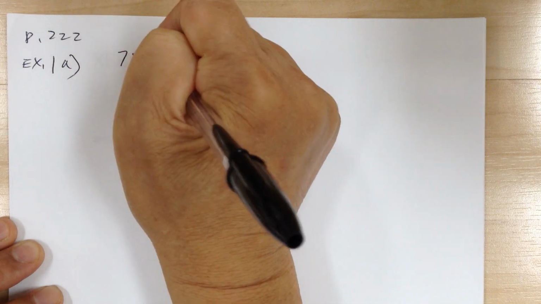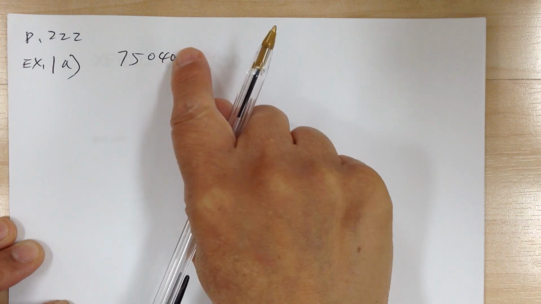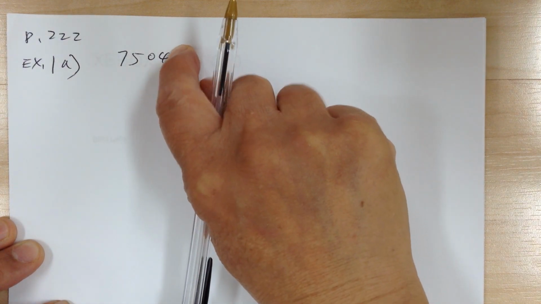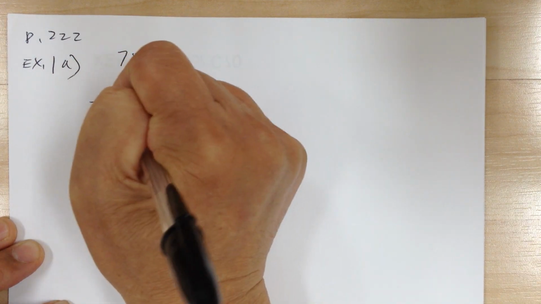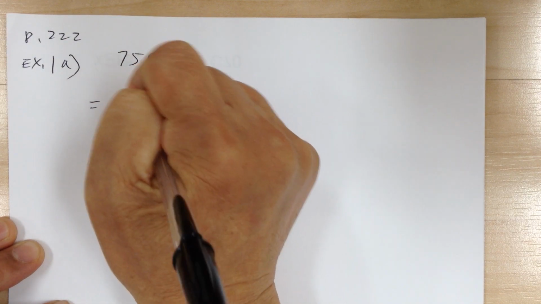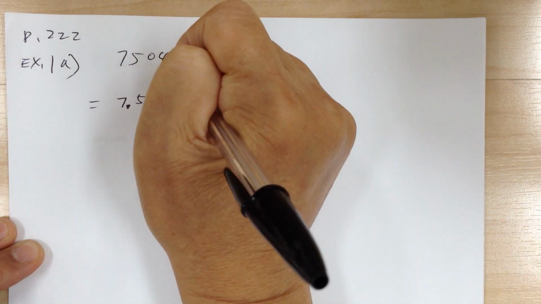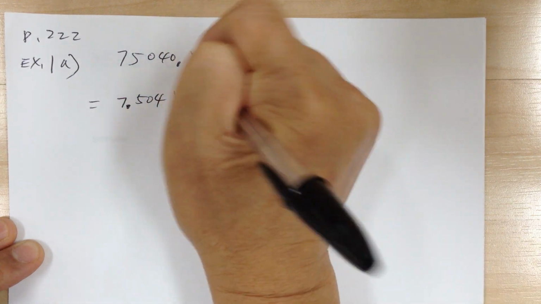So 1A, 75040. What it's saying is that if this is an integer, then the trailing zero is not significant. So when you write this, you always have 1 digit before the decimal, so it would be 7.504 times 10 to the something. Right now the decimal is over here, and this is times 10 to the 0.